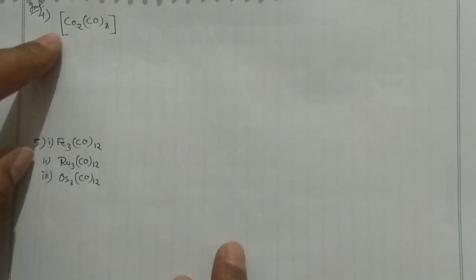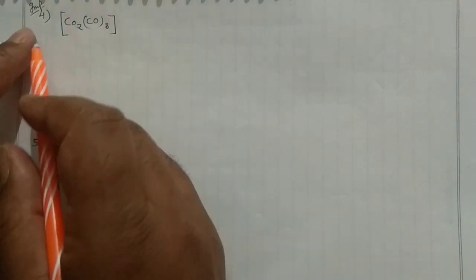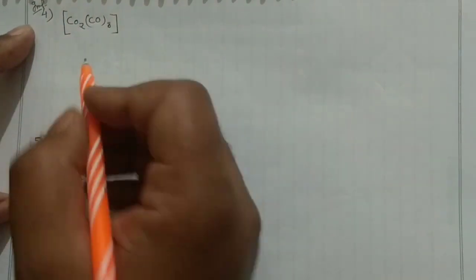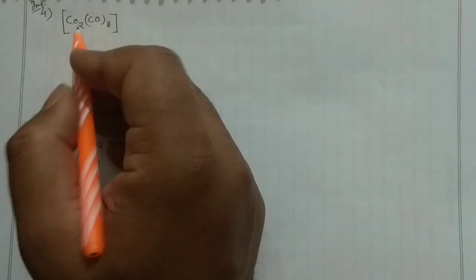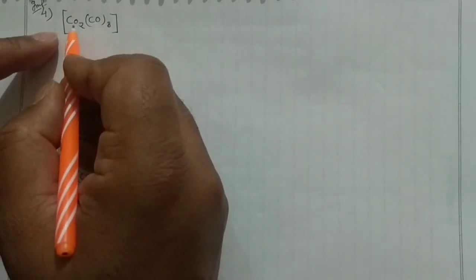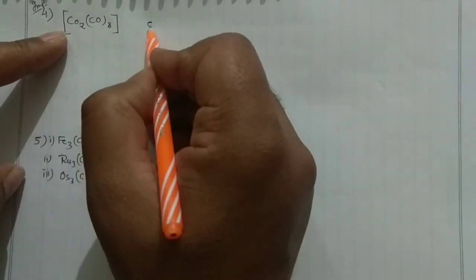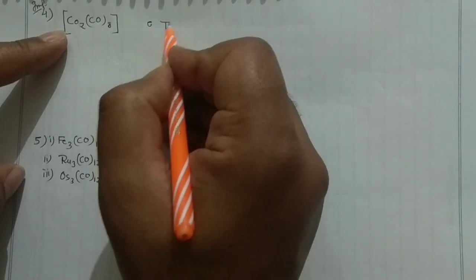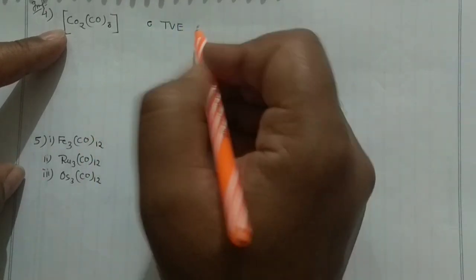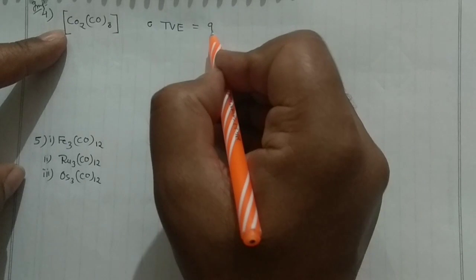Now coming back to the next problem, problem number 4. Co2(CO)8: we can check whether this has any M-M bond or not. This is a very important question. Again, you see this cobalt would contribute 9 electrons. If you determine the TVE, total valence electrons, that would be equal to 9 times 2.